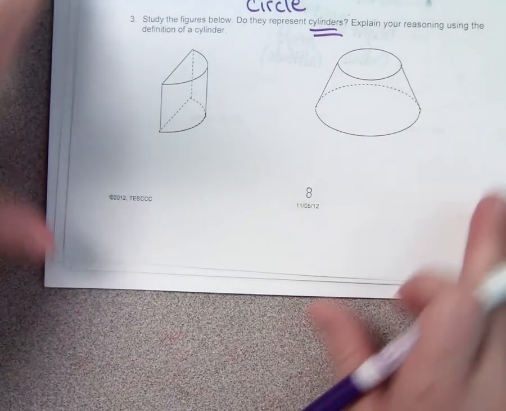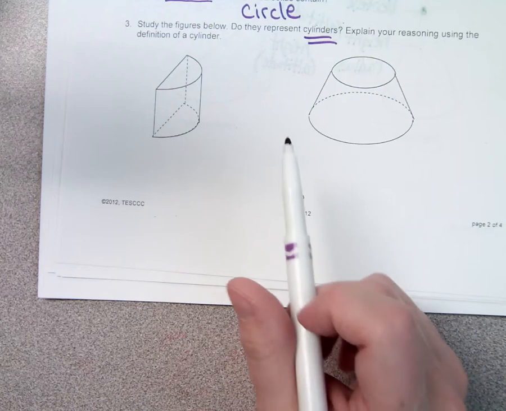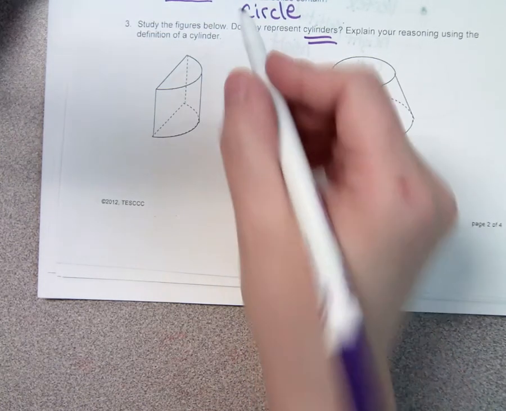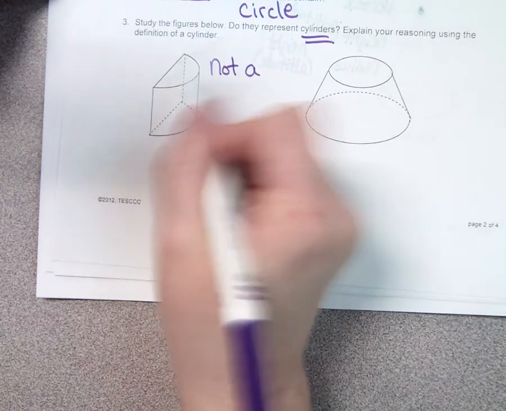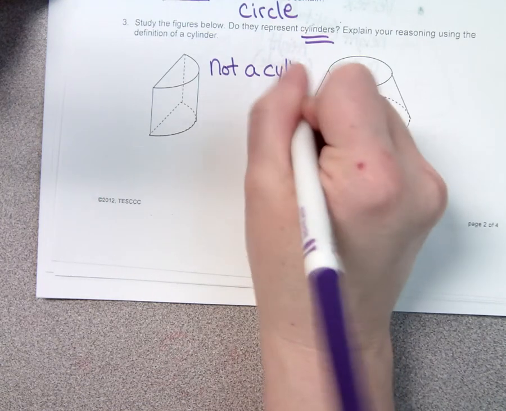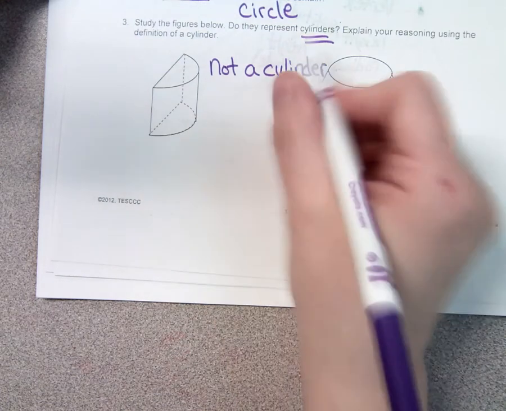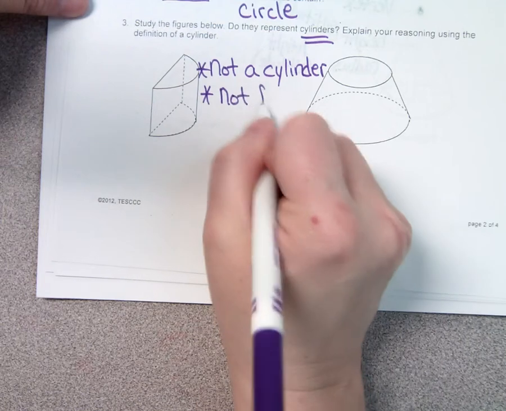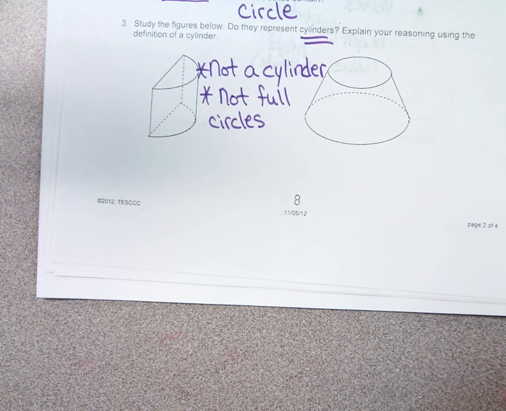So would you say this first one here has 2 parallel congruent circular bases? Yeah. The problem is they're not full circles. That's the problem. So I would have to say that this is not a cylinder, and that's because these are not full circles. But that's the reason. If these would be full circles, then I would have it. And I'm just going to say not a cylinder, not full circles. They're just semicircles, or half a circle.